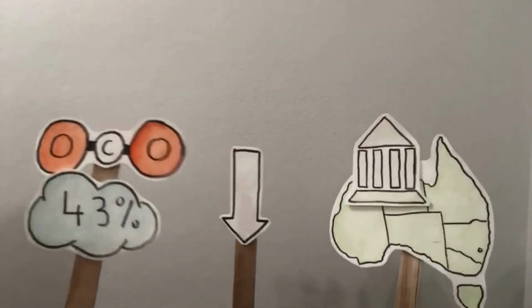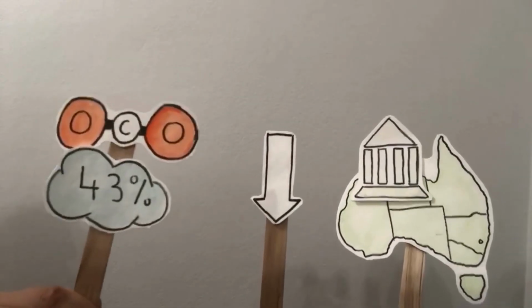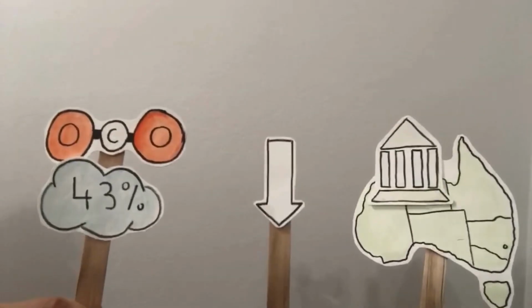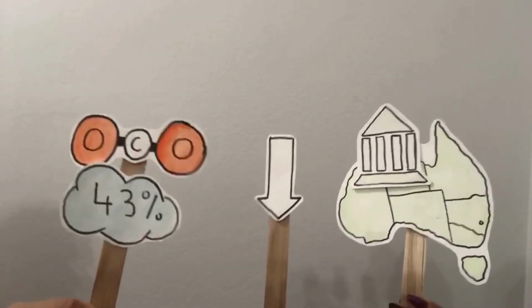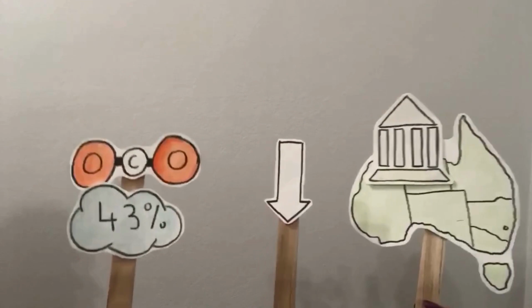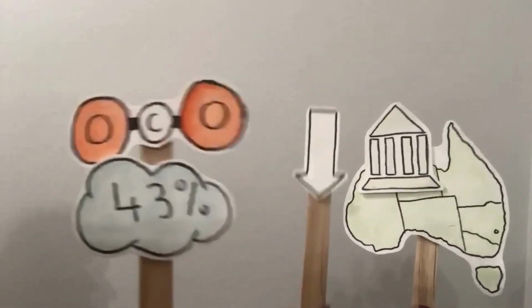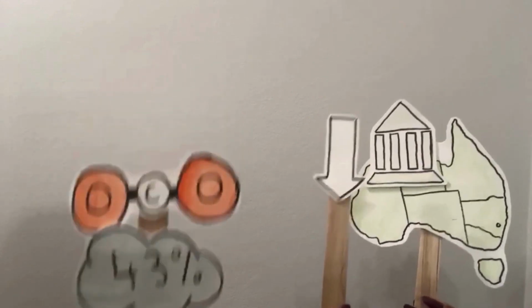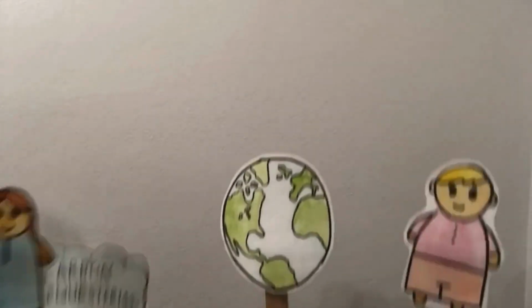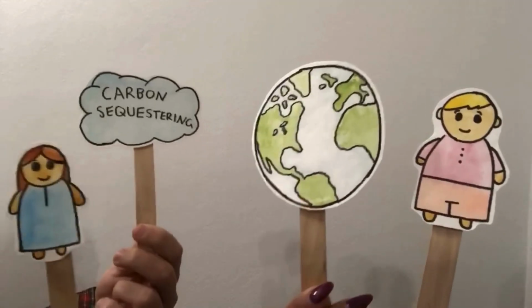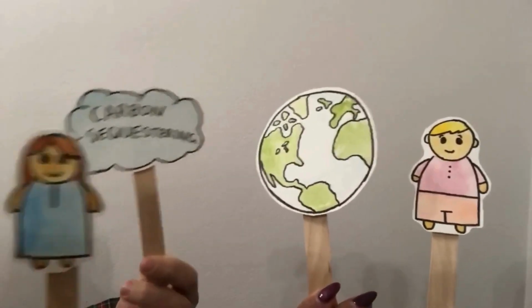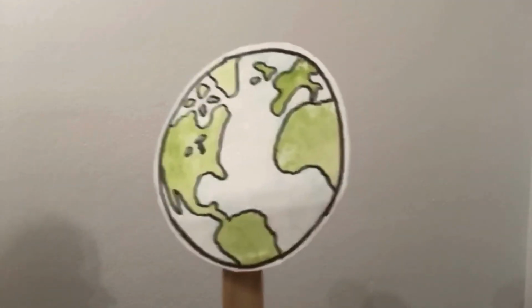This information has helped show the potential of carbon sequestering to the Australian government. As a result, carbon sequestering has been incorporated into the government's carbon dioxide reduction strategy, which aims to reduce carbon dioxide in the air by 43% by 2035. So next time you see a tree, give it a thank you for sequestering carbon dioxide and keeping the planet a great place to live in.